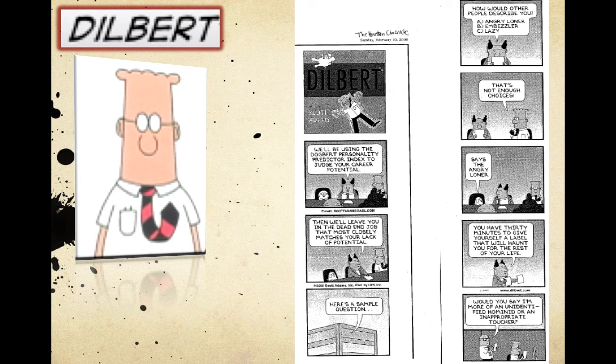Let's give you some more practice identifying threats to validity. Take a look on this slide and you will see a Dilbert comic. Read the dialogue in the comic and identify the specific threat to validity that is referred to. Use your Threats to Validity handout and textbook to help you.